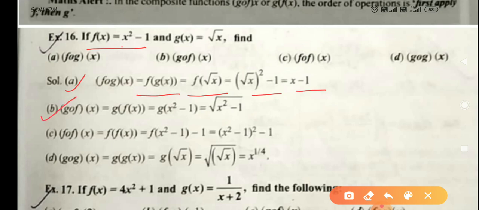Second part, gof x. gof x means g of f(x). First apply f, then apply g. So the value of f(x) is x square minus 1. You have put that here. Then in function g, in place of x, you have to put x square minus 1. So g(x) was under root x. So under root, in place of x you will put x square minus 1. So under root x square minus 1. This is the answer of the composite function gof x.